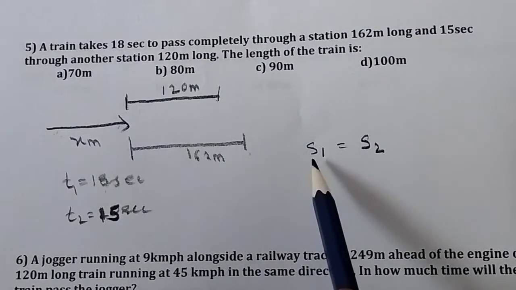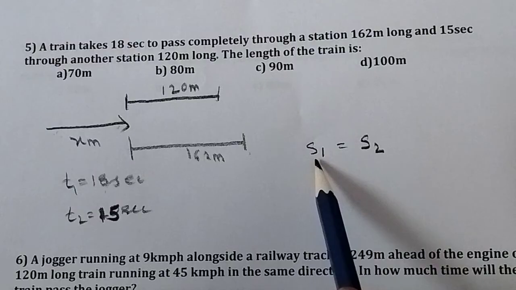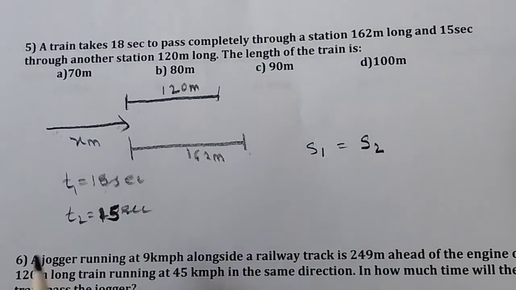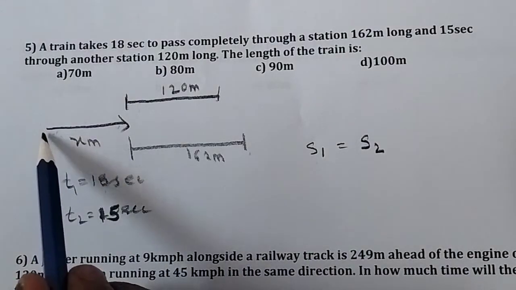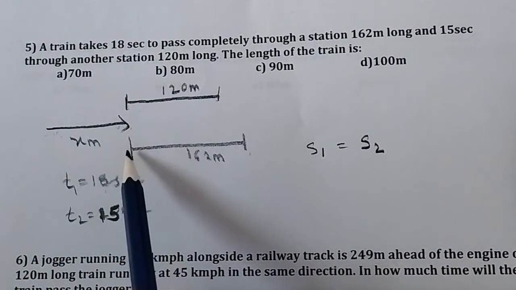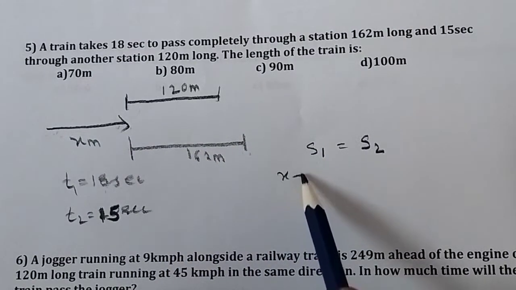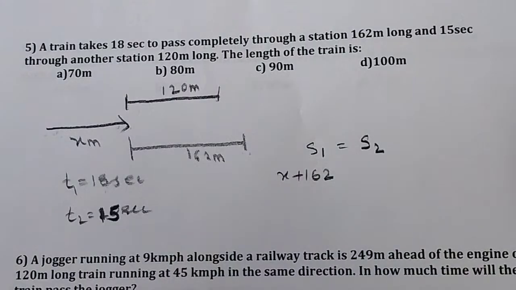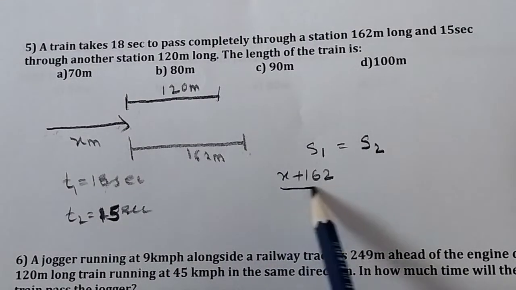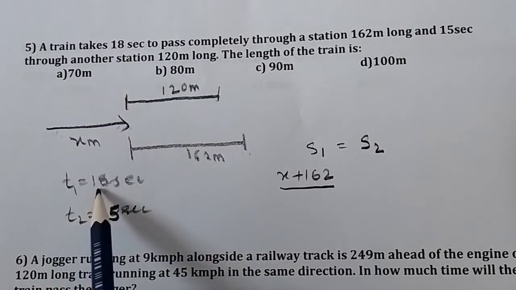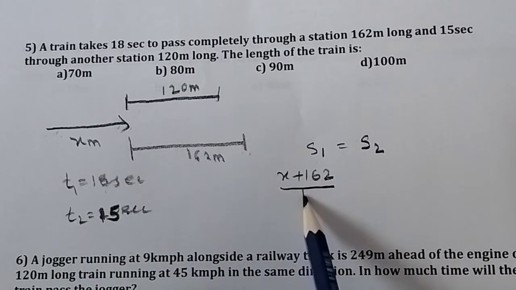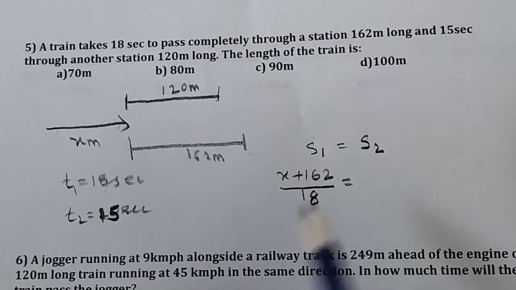Now we know the formula, speed equal to distance by time. So see here, in the first case this entire train passes through this entire platform, so the distance to travel is x plus 162 meters, distance by time, and the first case time is 18 seconds.